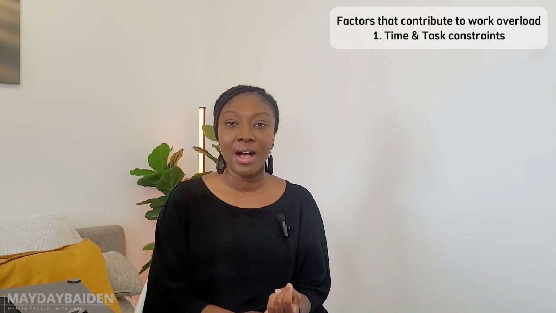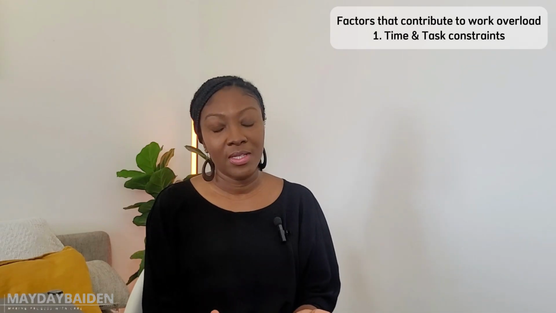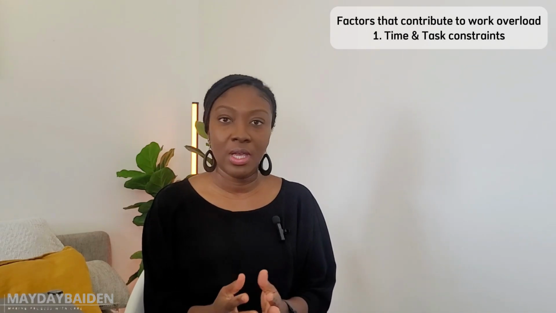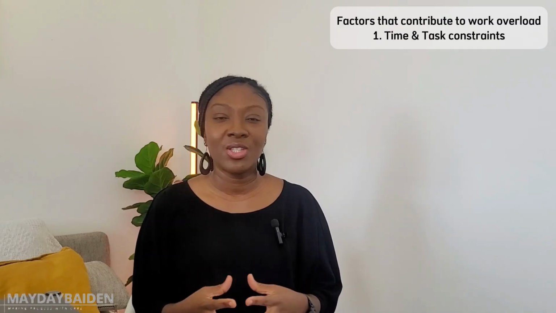So factor one is time and task constraints. So let's think about time. You've got 24 hours in a day and maybe about 7 to 8 hours for work. So we're all working with a limitation of time. So also imagine that you're juggling balls.